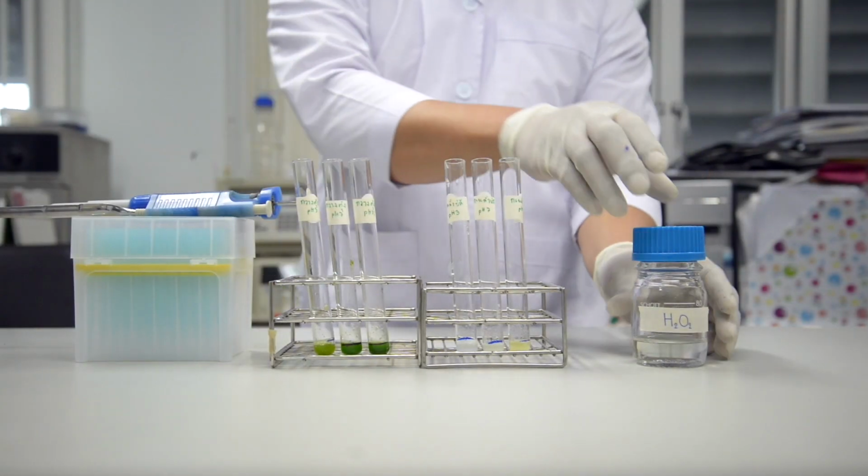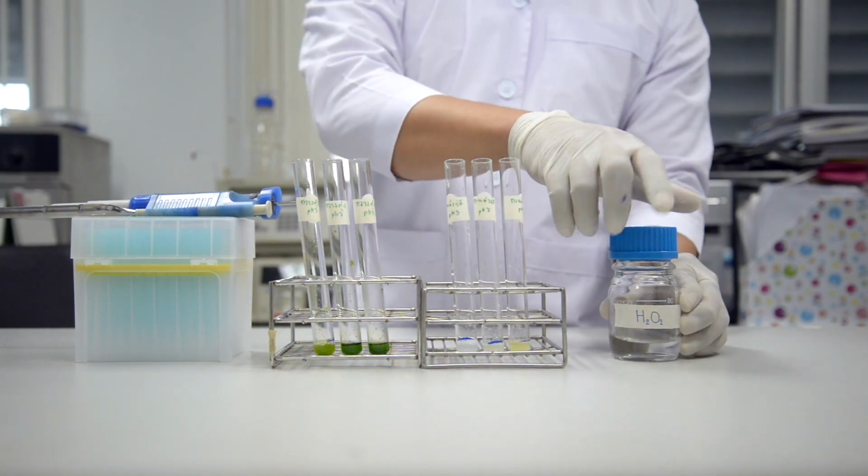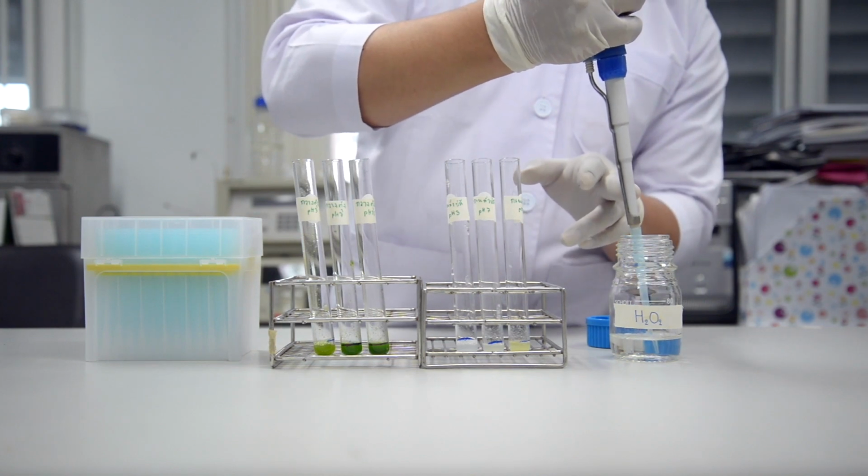The third step, add 1 ml of hydrogen peroxide into the reaction and incubate at room temperature for 1 minute.